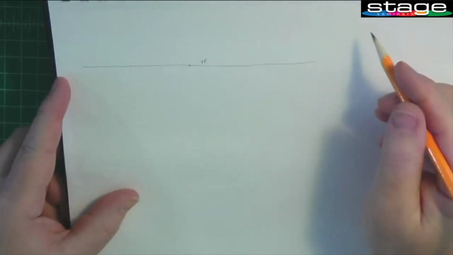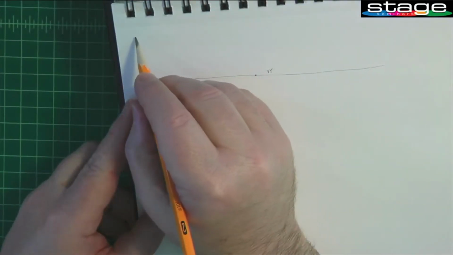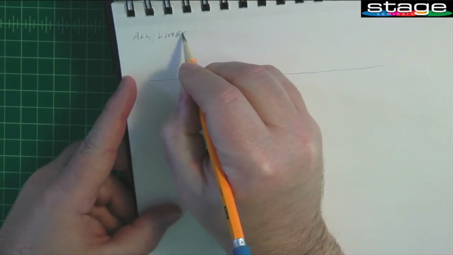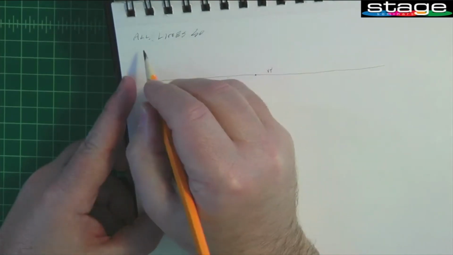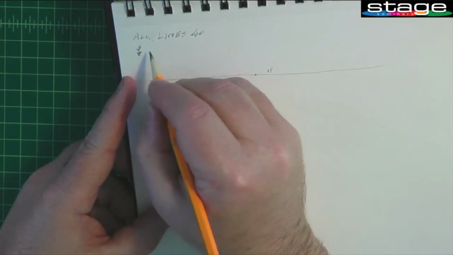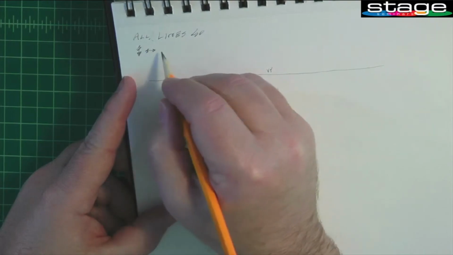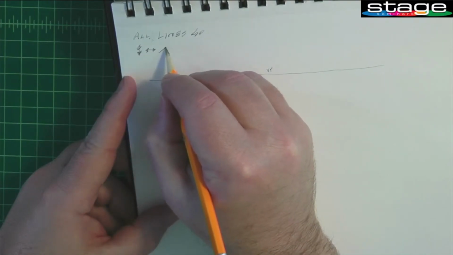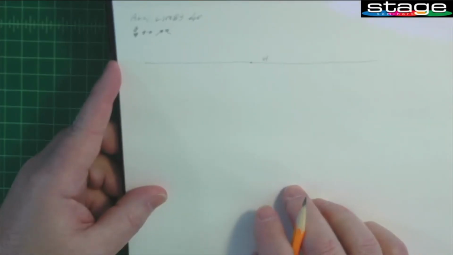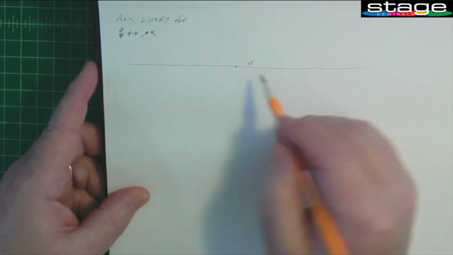In one point perspective, there are a couple of basic rules. All lines go up and down or side to side or diagonal always to the vanishing point. Okay, so they're either going to go side to side, up and down, or to this vanishing point.